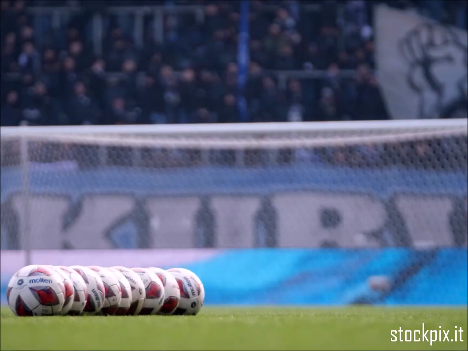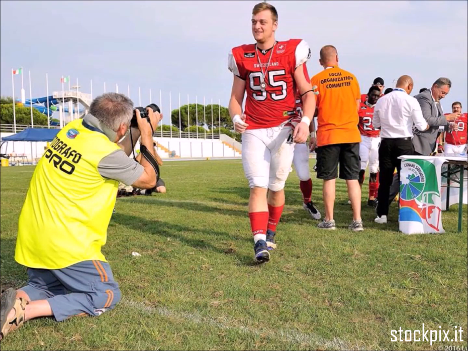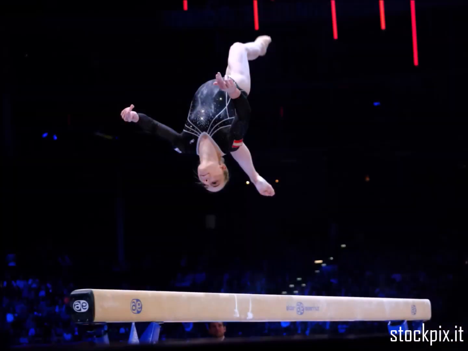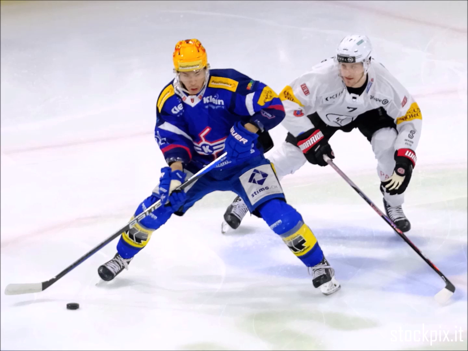Experiment with different perspectives. Do not limit yourself to traditional perspectives. For example, try taking pictures from below or above the action to get more unusual images. Look for symmetry. Symmetry can be used to create harmonious and balanced images. For example, you can try to capture images of athletes in symmetric positions during the action.